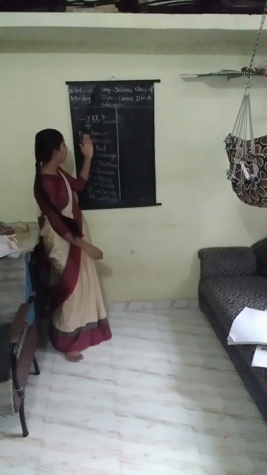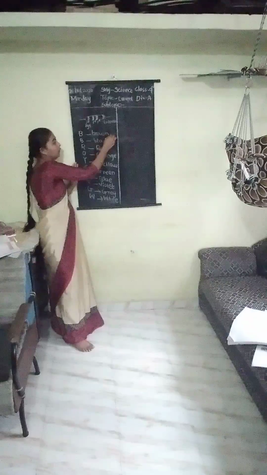So these are the colors we have to use. If the color band is brown, then it has the value 1.